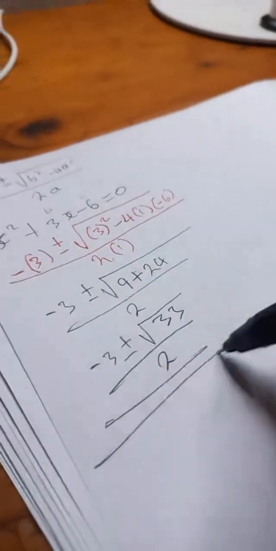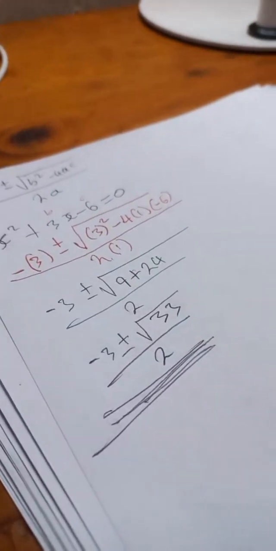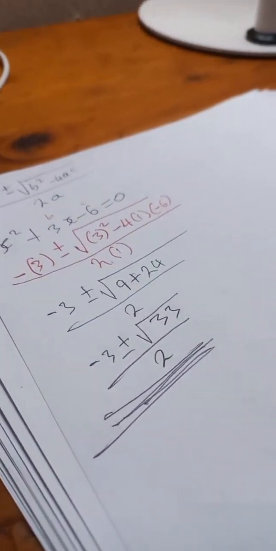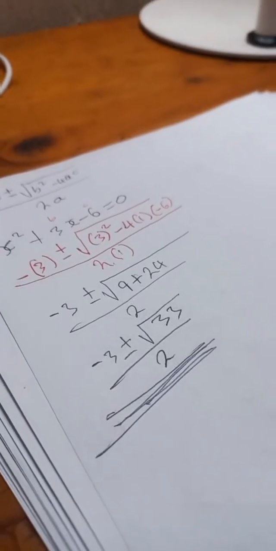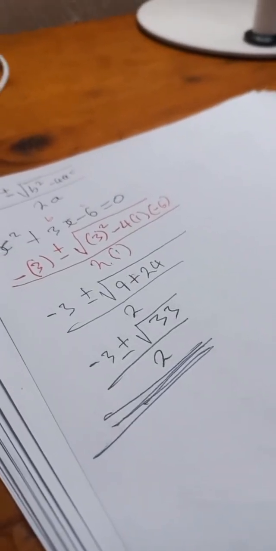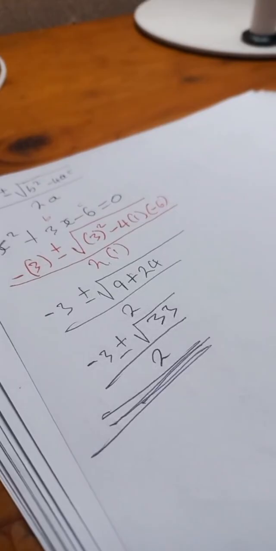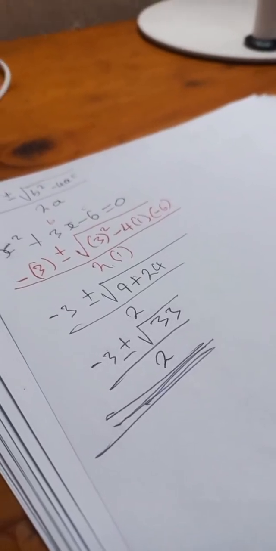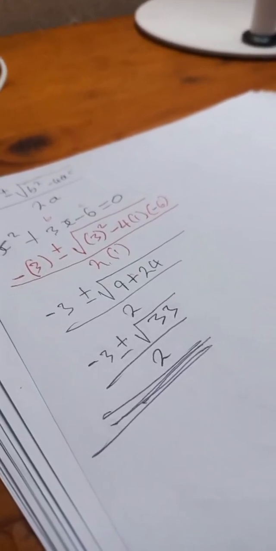We leave it like this. They said they want the answer in surd form. We leave it like this. We do not continue. We leave it like this. Right?